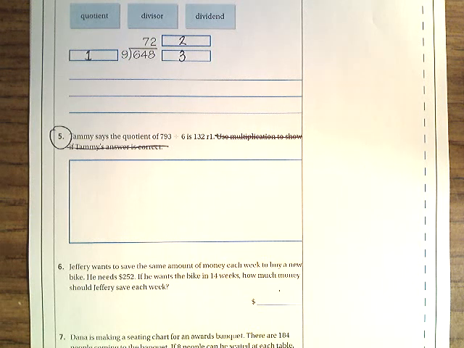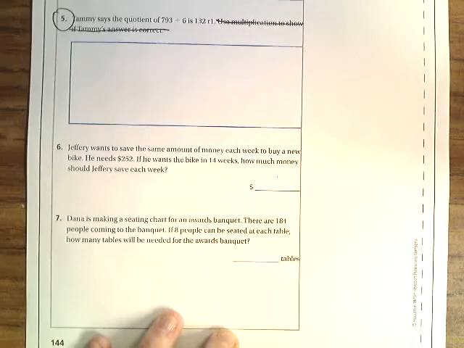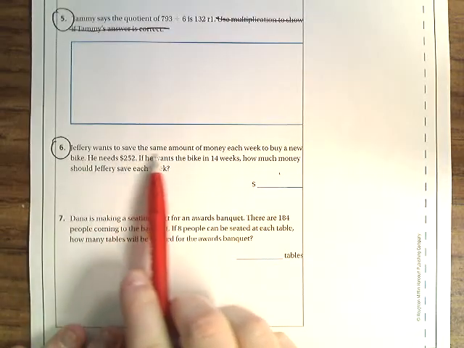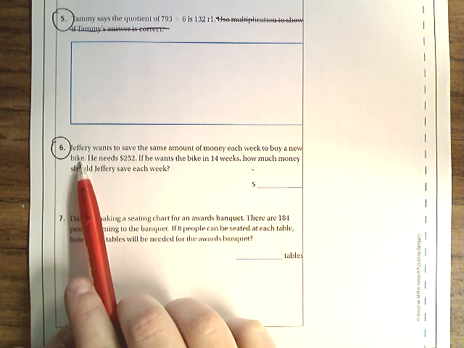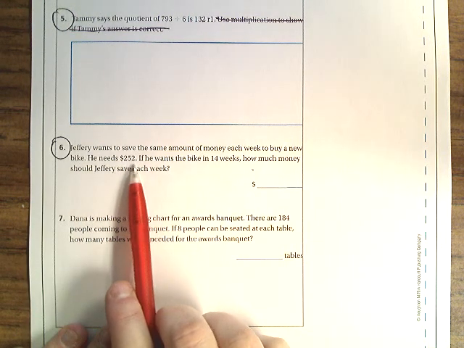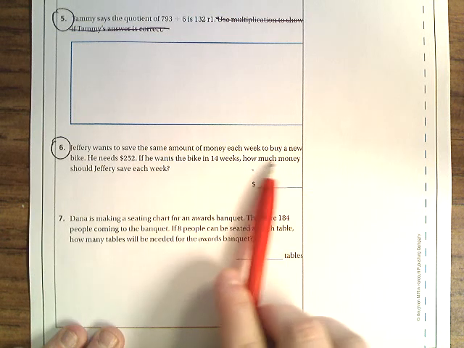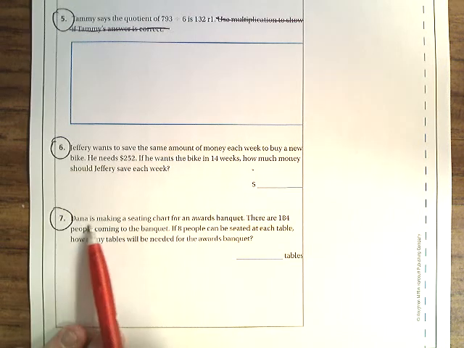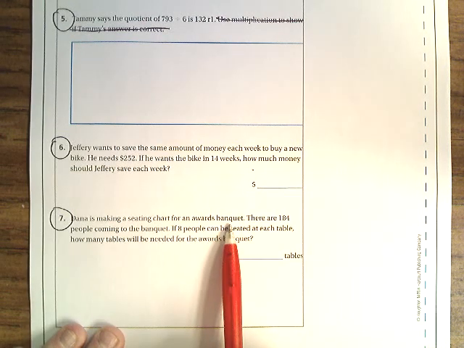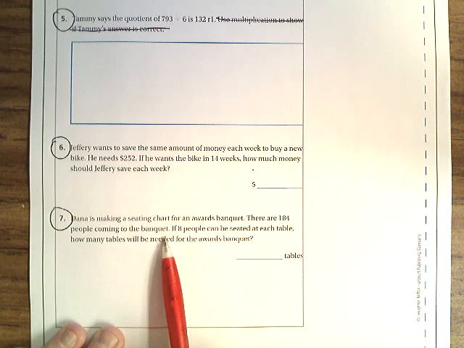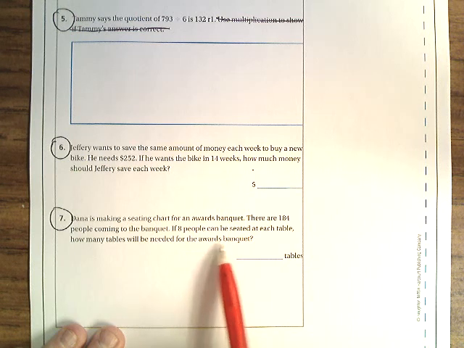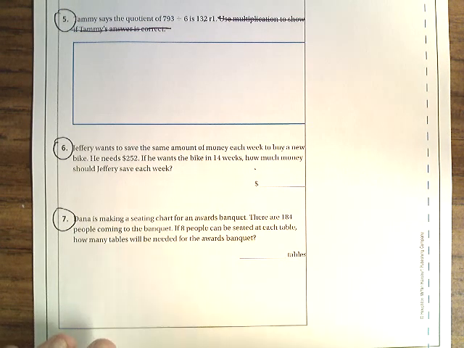You are also going to be working on number 6. So if we scroll down here a little bit, you're going to be working on number 6. Jeffrey wants to save the same amount of money each week to buy a new bike. He needs $252. If he wants the bike in 14 weeks, how much money should Jeffrey save each week? Okay, so you'll be figuring that out. You're also going to do number 7. Dana is making a seating chart for an awards banquet. There are 184 people coming to the banquet. If 8 people can be seated at each table, how many tables will be needed for the awards banquet? Okay, so you're going to solve number 7.